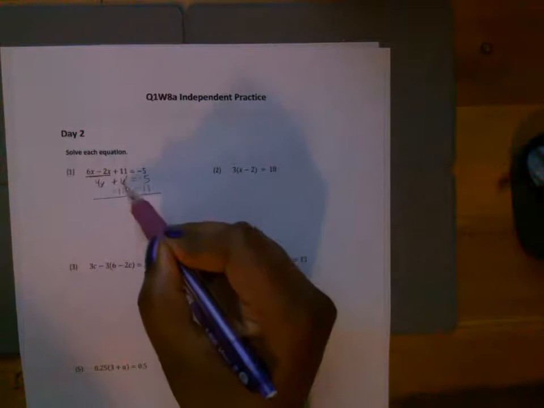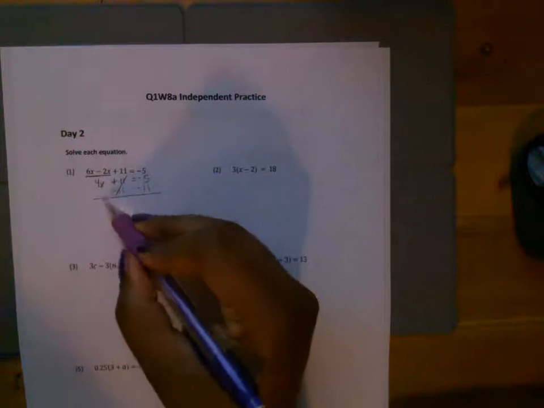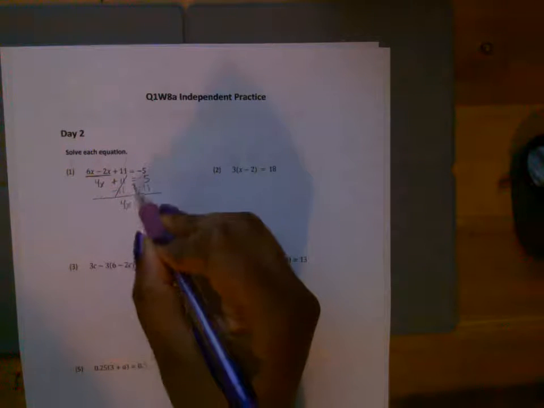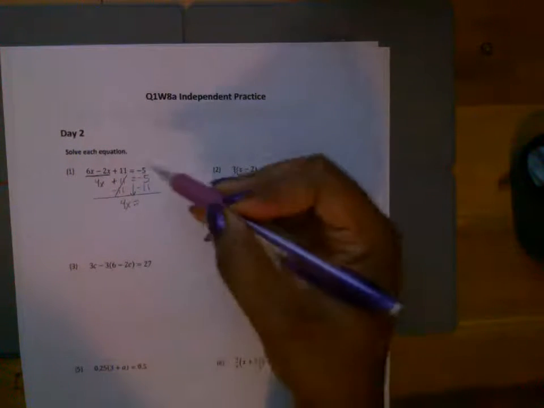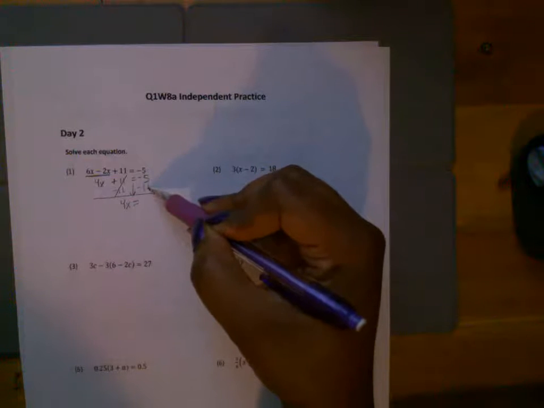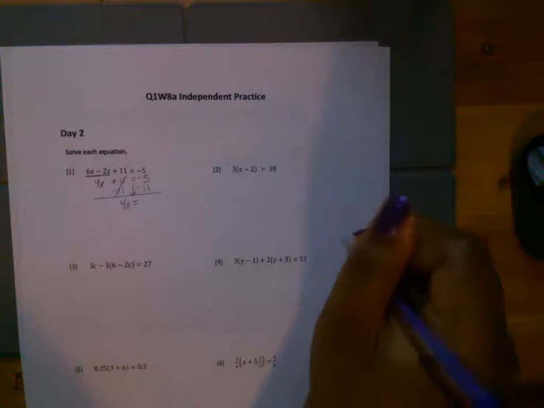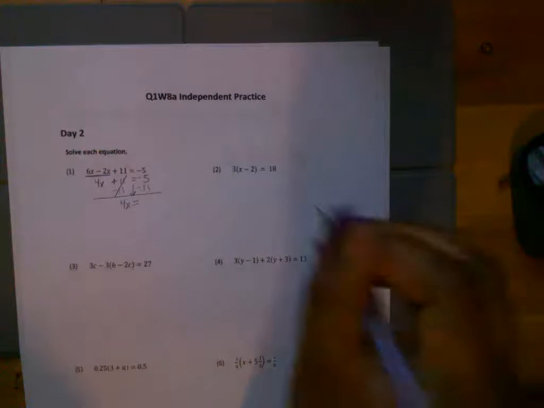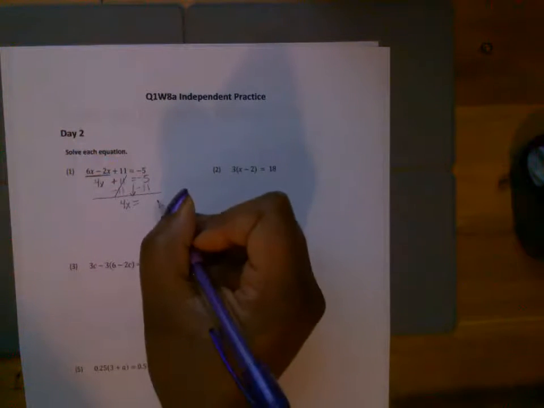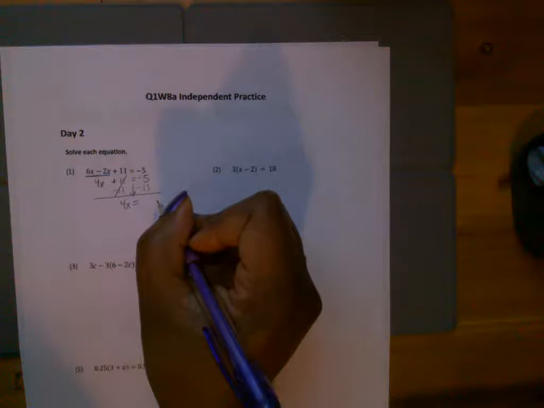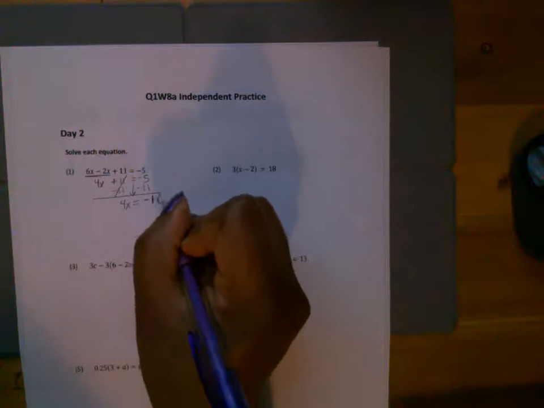Did you understand that part? Okay. So when you subtract 11 on both sides, this is gone, and we're left with this 4x. So we're going to bring down the 4x, bring down the equal sign, and now we have negative 5 minus 11. What's negative 5 minus 11? What do you think that is? Yes. So what does that give you? Yes, negative 16. Okay, good job.